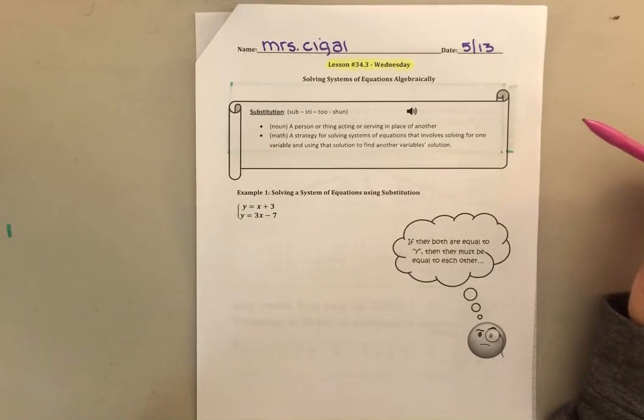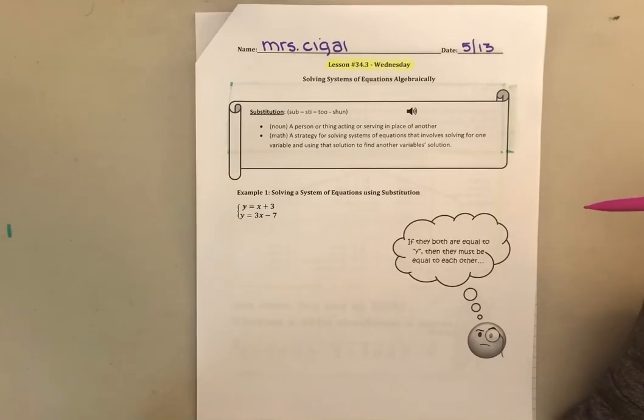So yesterday we did a lot of practice with graphing to find the solutions. We plotted and graphed by hand, and then we also graphed using Desmos. Today we're going to look at a method of solving these systems that requires no graphing at all. You can solve these algebraically using a couple different methods.